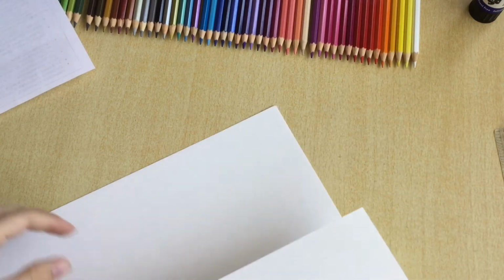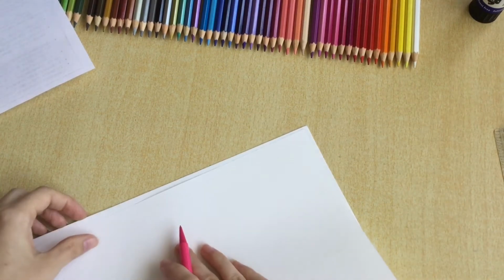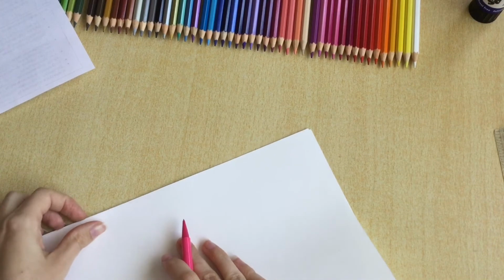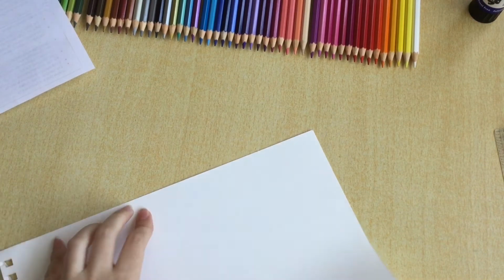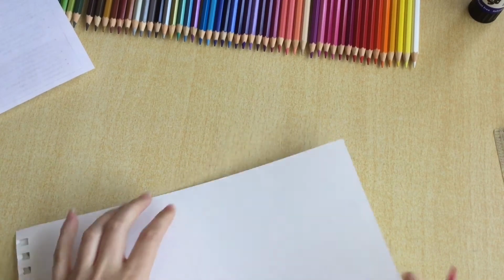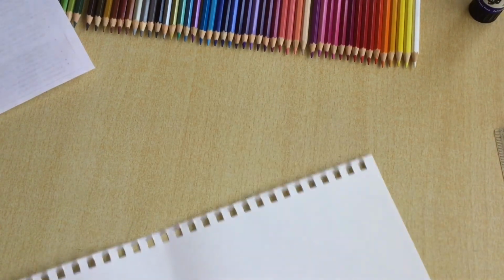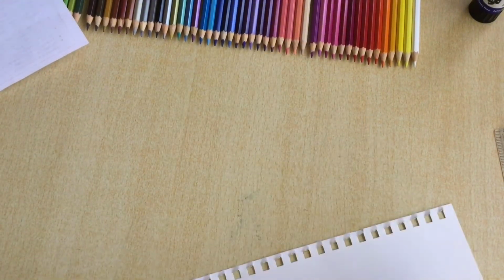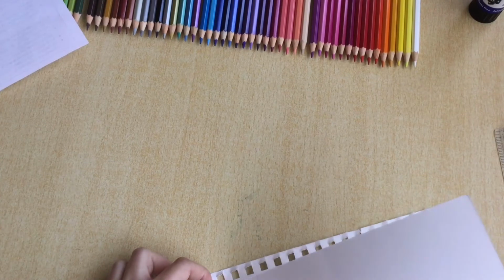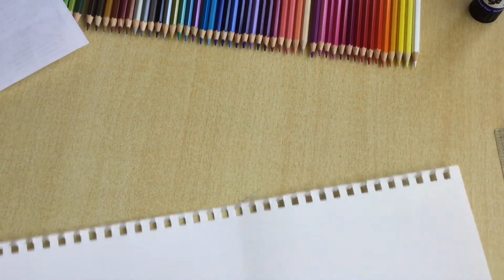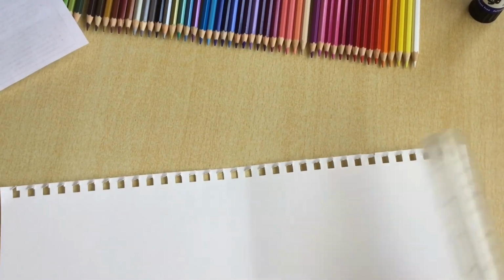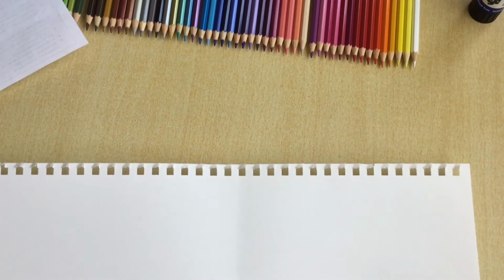Okay. Now, to find the middle of your page, an easy way to do that is folding your piece of paper in half. Just very lightly press it down and fold it in half again. And that will give you roughly the middle. Now, that will all come out later on.